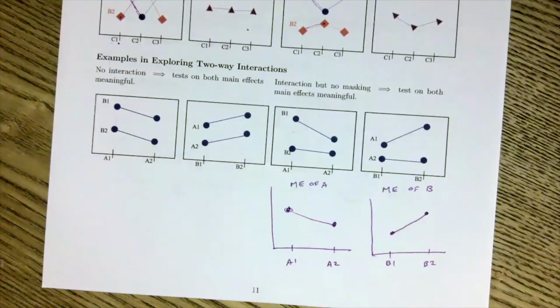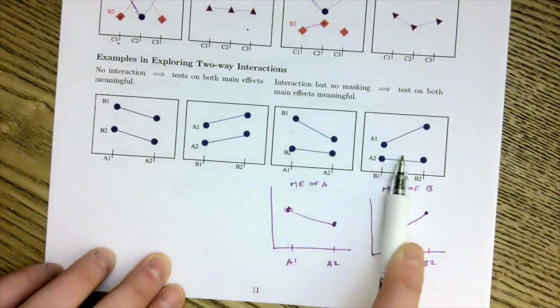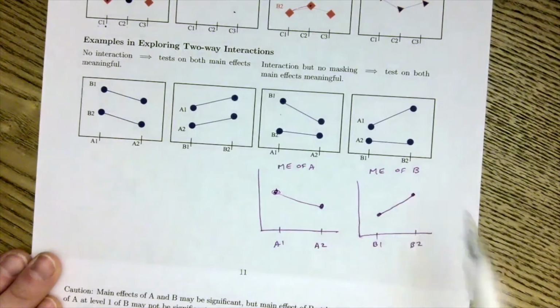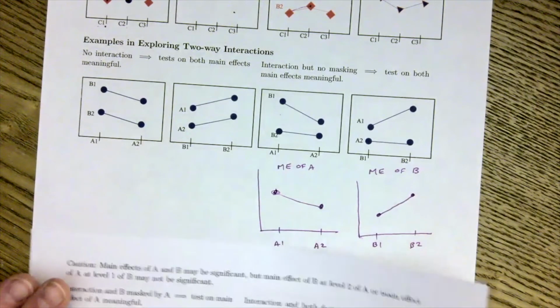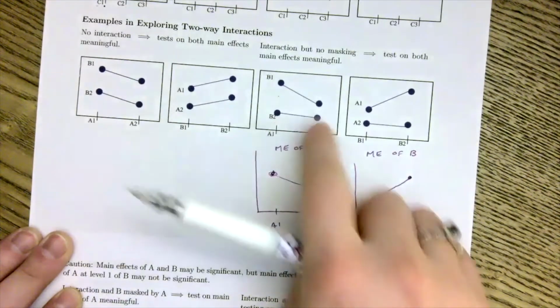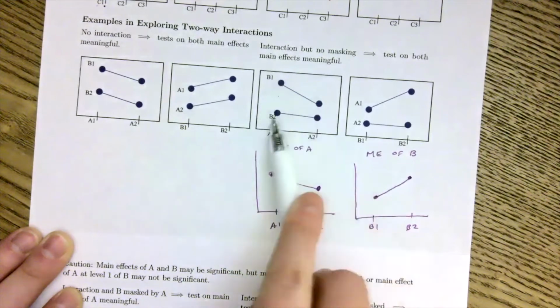So the caution here that I'm trying to make is that the main effects of A and B may be significant, but the effects at different levels might not be significant. And this is similar to what we talked about in the GRCBD, where we might say that there's an interaction, but within B1 and B2, they're different.